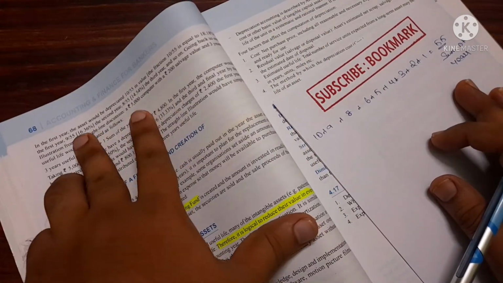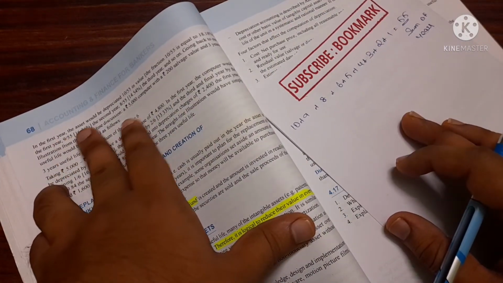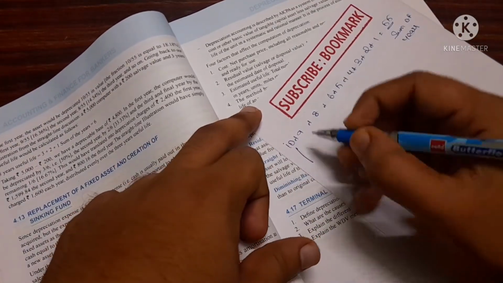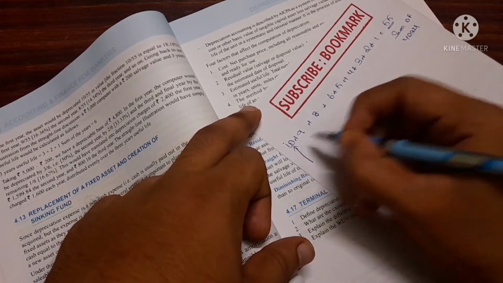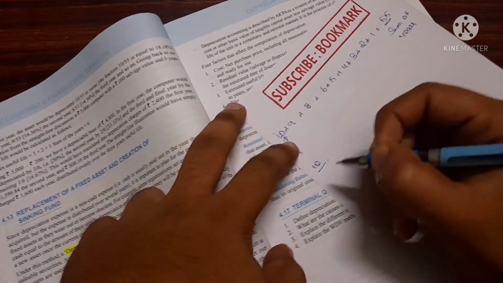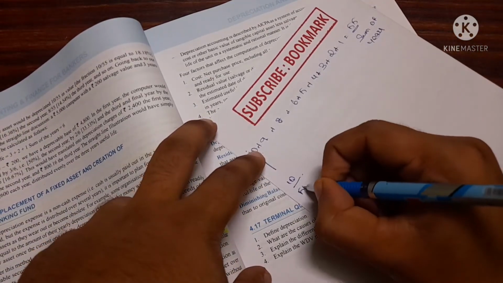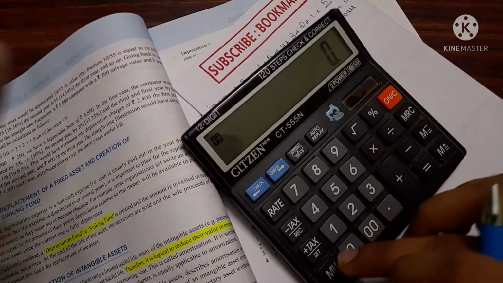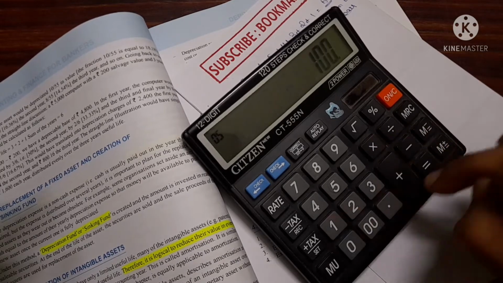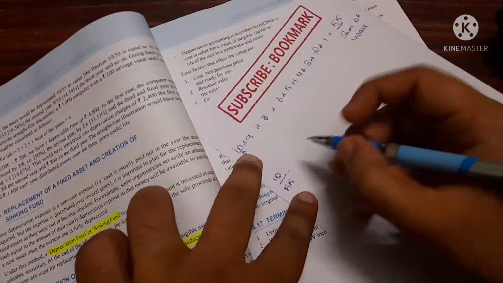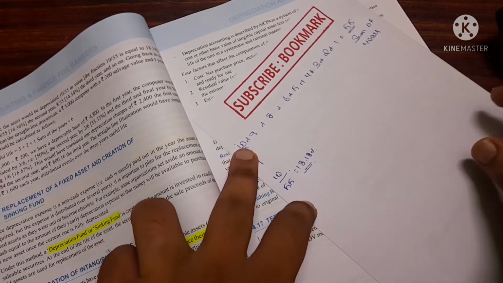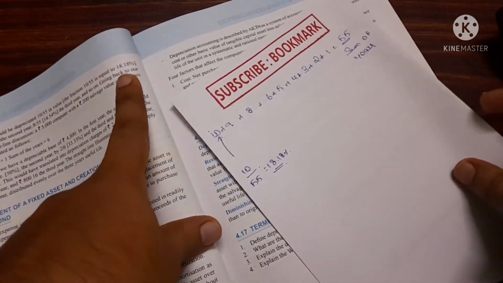So now the question is, in the first year, at what rate would the asset be depreciated? This is the first year, 1, 2, 3. For the first year, it is 10 divided by 55, the sum of the years. So 10 divided by 55 into 100 is 18.18 percentage. In the first year it will be depreciated at 18.18 percentage.